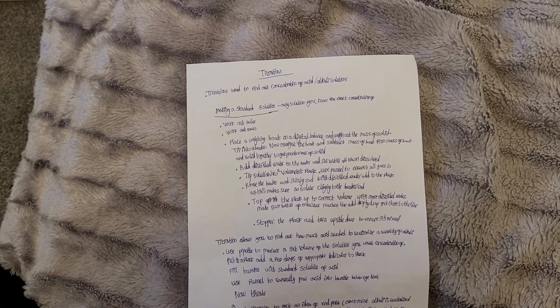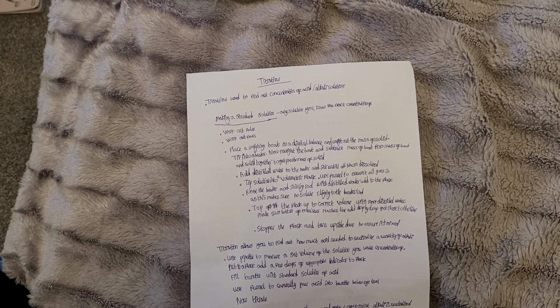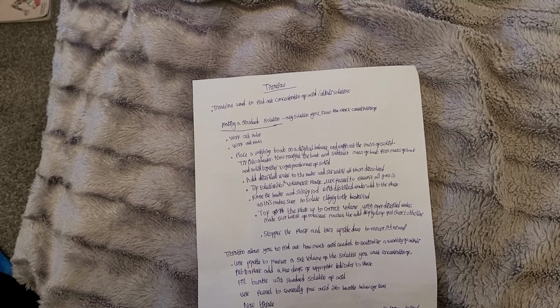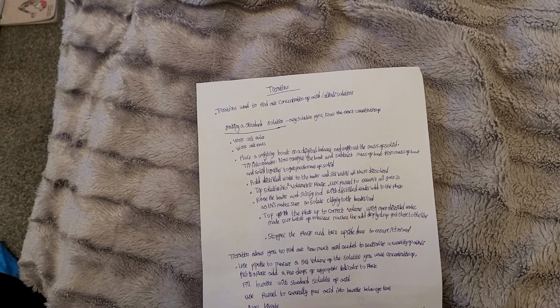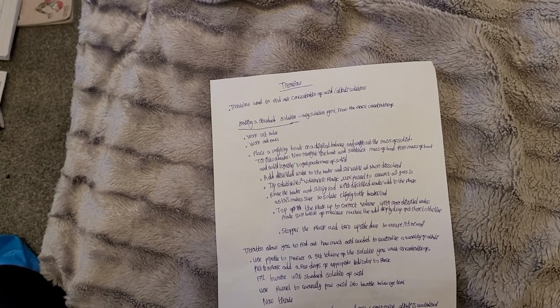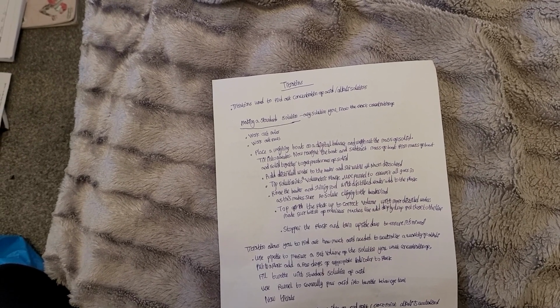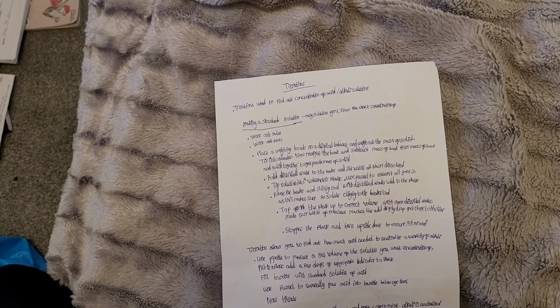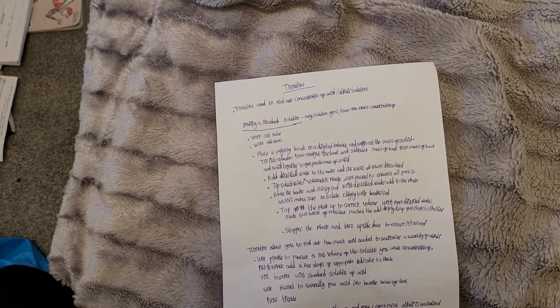Tip the solution into a volumetric flask. Use a funnel. Why do we use a funnel? To ensure it all goes in. All the solution goes into the volumetric flask. Rinse the beaker and stirring rod with distilled water and add to the flask, so that no solute is clinging to the beaker or rod.